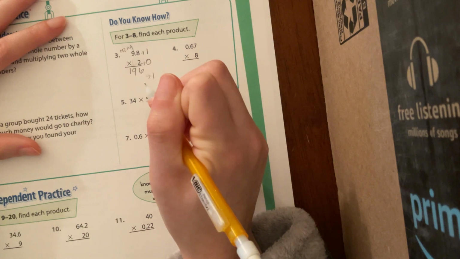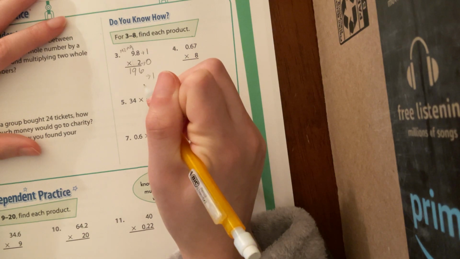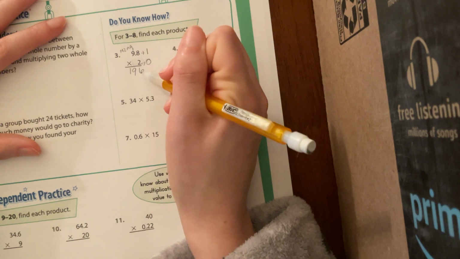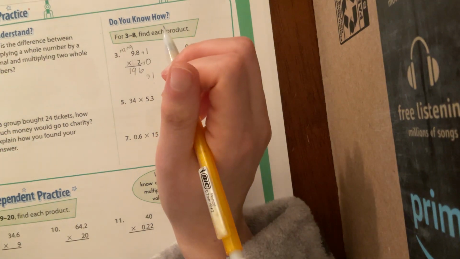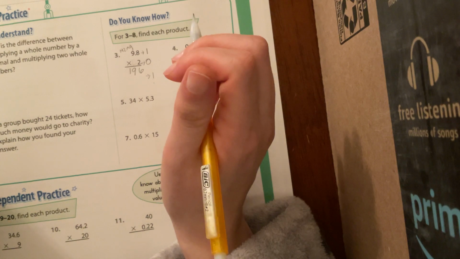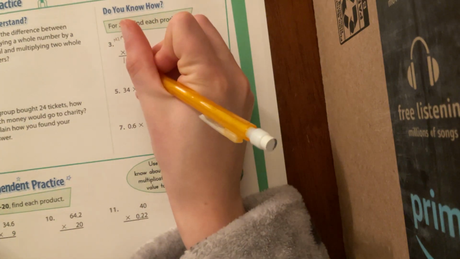How many digits are supposed to be to the right of the decimal point? 1. So where should my decimal point be? You should be placing it right now on your whiteboards. 1 digit to the right of the decimal point. So it needs to go right here.